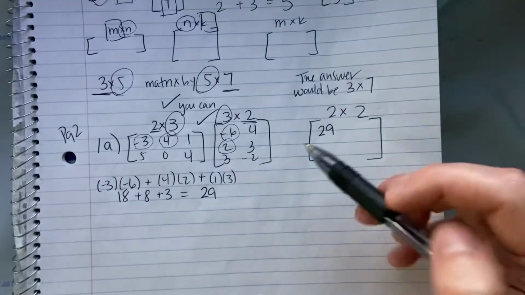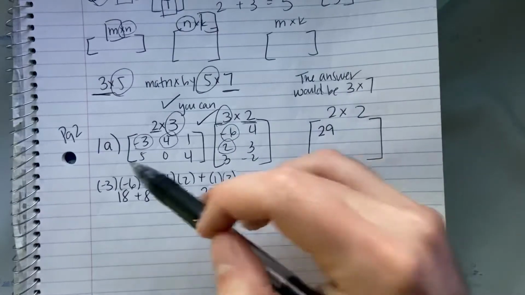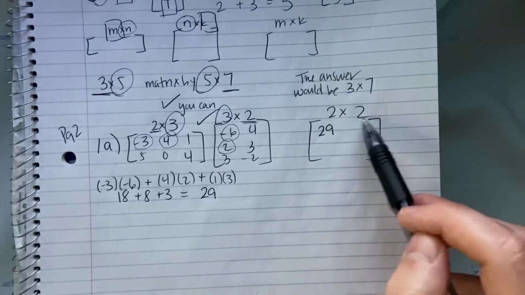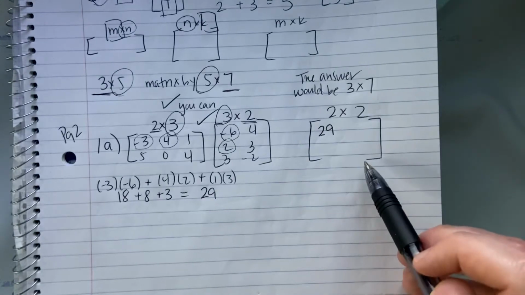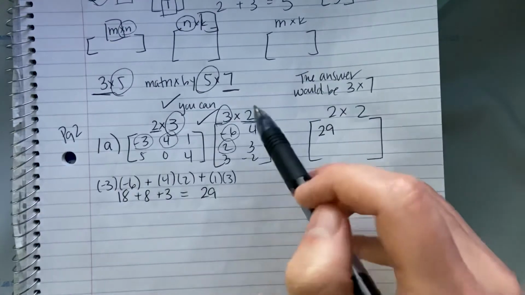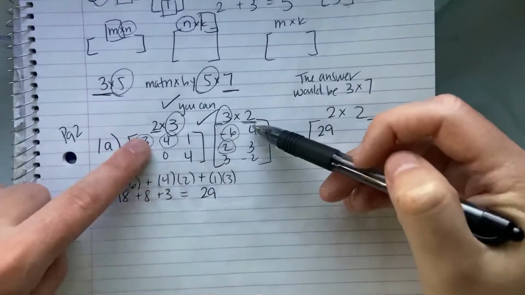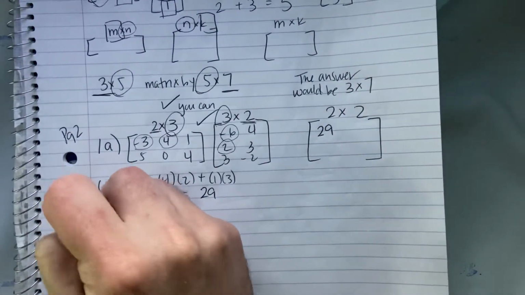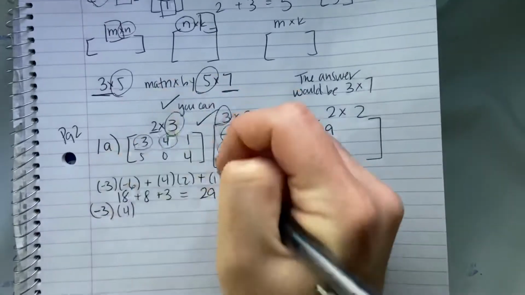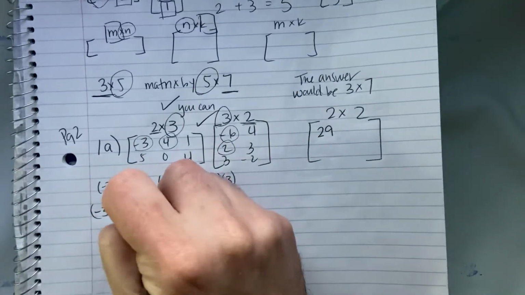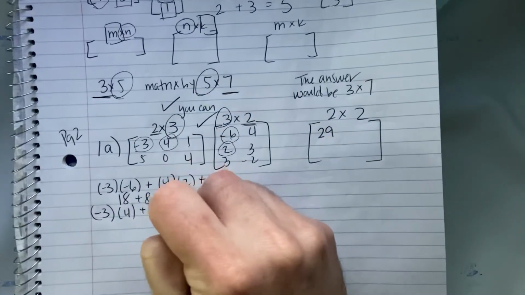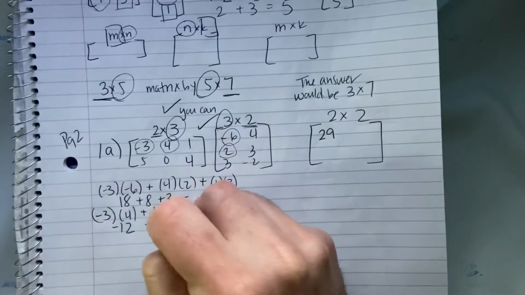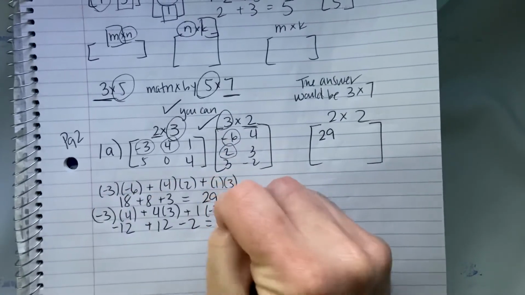So the question is, how do you get the other 3? Well, there are more than one row and column in each of these matrices. The next term up here would be row 1, column 2. So I need to multiply row 1 by column 2. Same strategy, first term times first term, second times second, and so forth. So we've got negative 3 times 4 plus, looks like 4 times 3, plus 1 times negative 2. So that's negative 12 plus 12 minus 2. Those two make 0, so this is negative 2 in total.